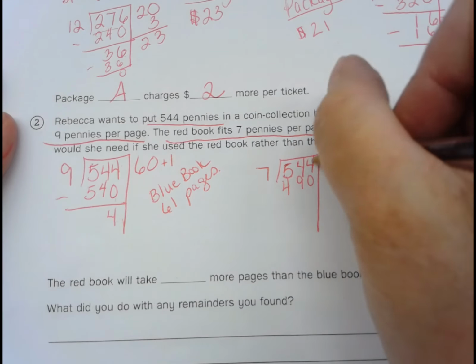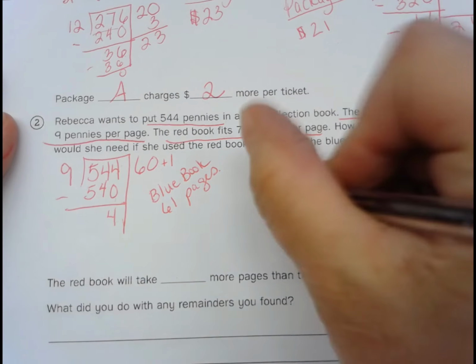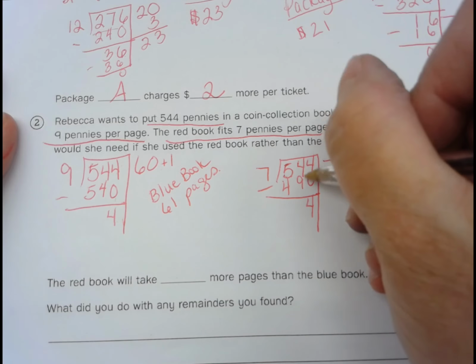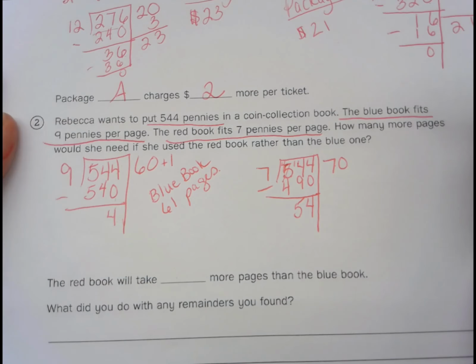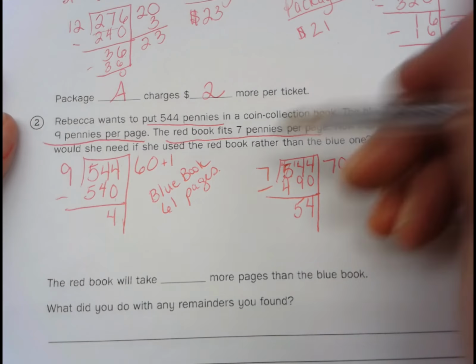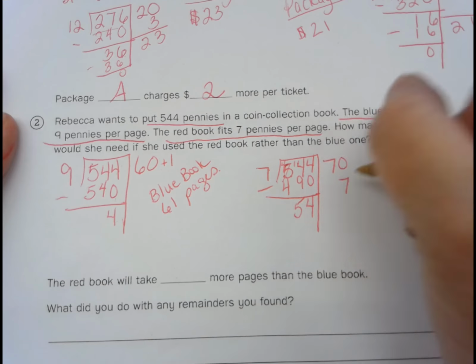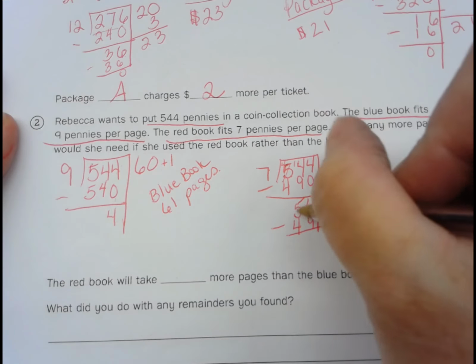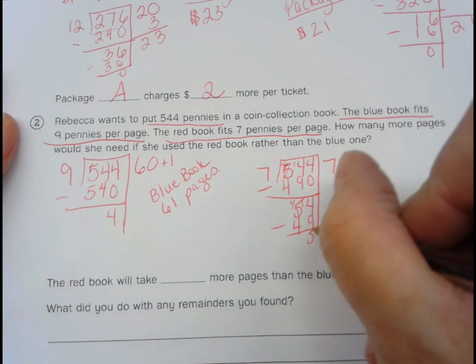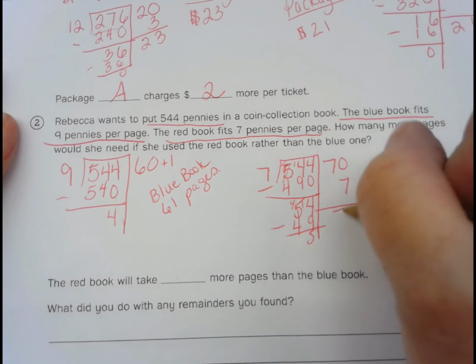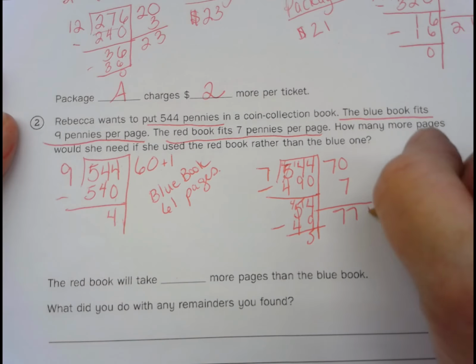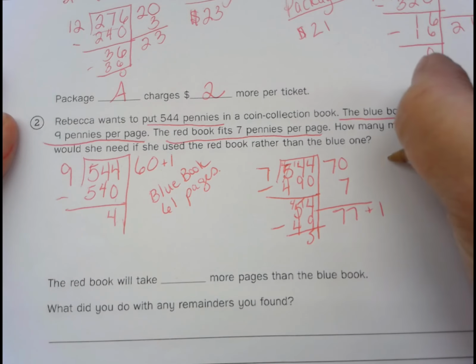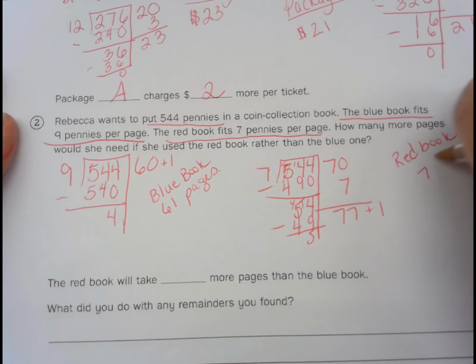Then I have to add another 0, because I have another digit there. And then I subtract. Well, I can't take 9 away from 4, so I have to borrow from the 5. 14 minus 9 is 5. So once again, 7 goes into 54 7 times. And I have a remainder of 5. So even though this is 77 with a remainder of 5, what am I going to do with those 5 pennies? I'm going to have to add another page. So the red book is going to need 78 pages.